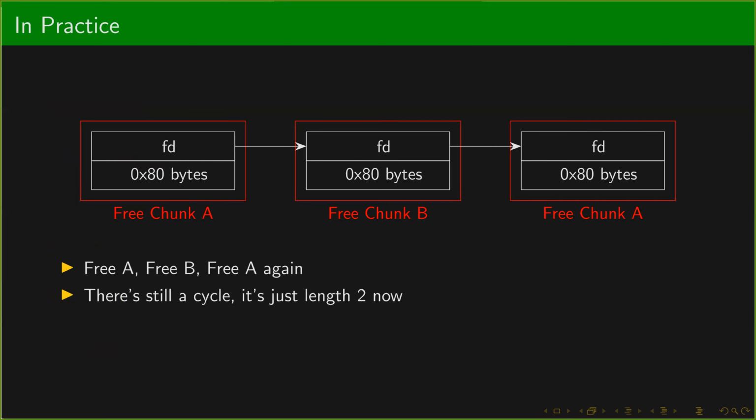For example, this check right here was introduced in some libc version, and if you're using a libc version before that, you don't have to deal with this. And in later libc versions, there's more and more checks.